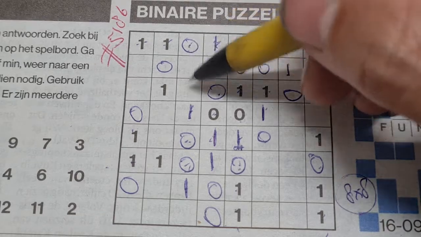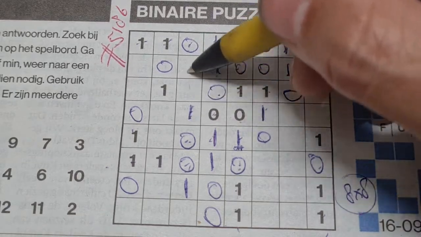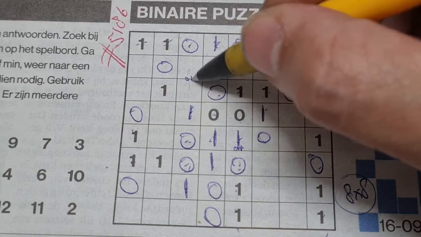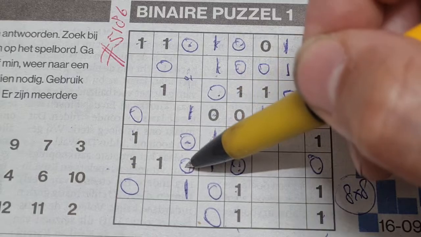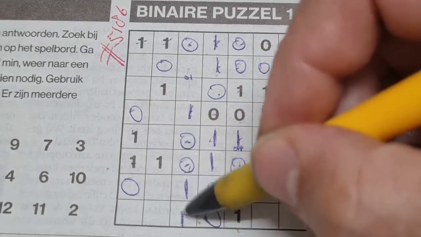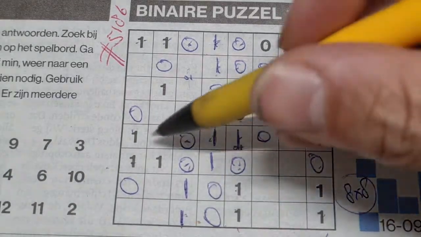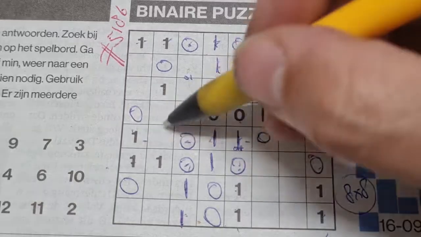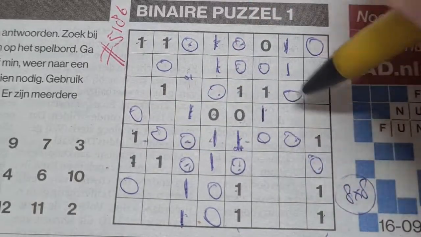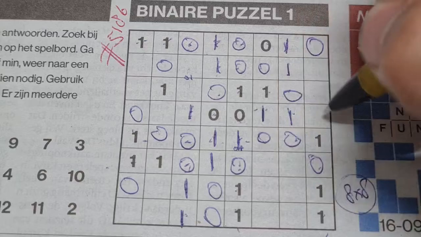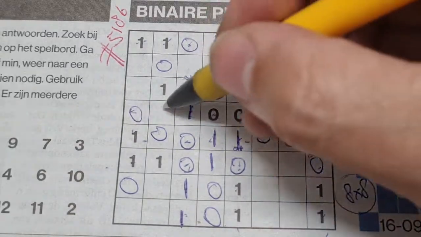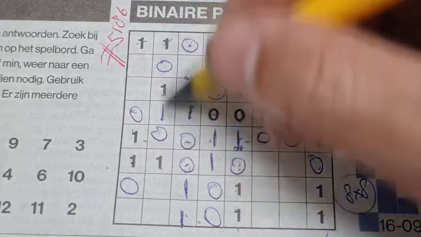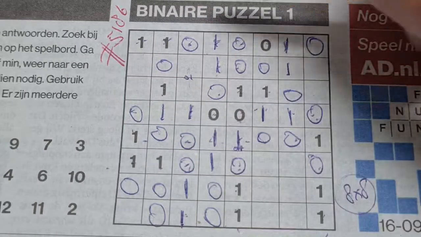Well, I know between an O and a 1 with 2 empty boxes between, there's always an O and a 1 there, but I do not know in which order. So we have the first O, second O, third O, fourth O. So this box should be a 1. Okay, 4 ones we have here, so the rest are O's. Between 2 O's comes a 1, double 1, here no, there no. 4 O's we have here, so the rest are 1s. 4 ones we have here, so the rest are O's.